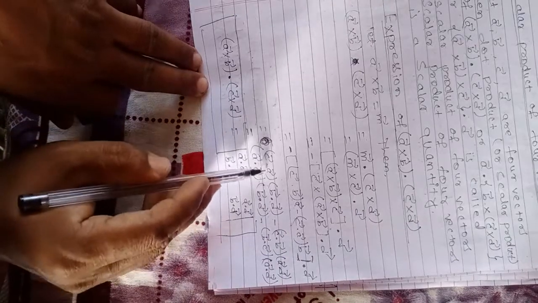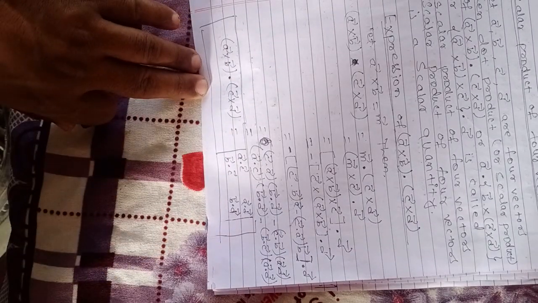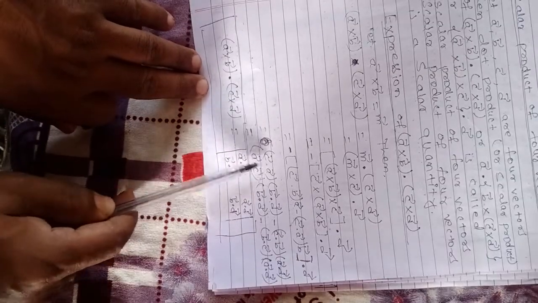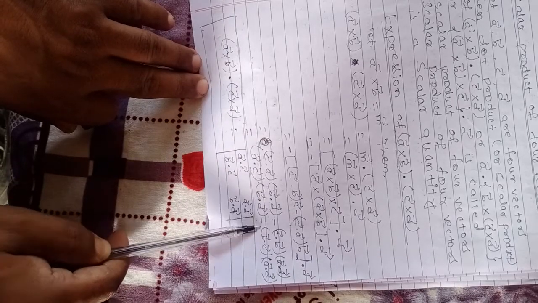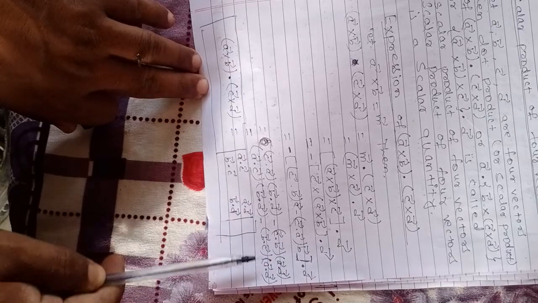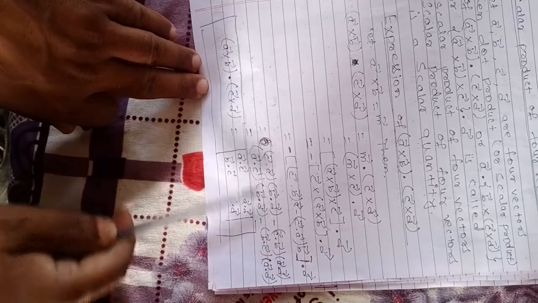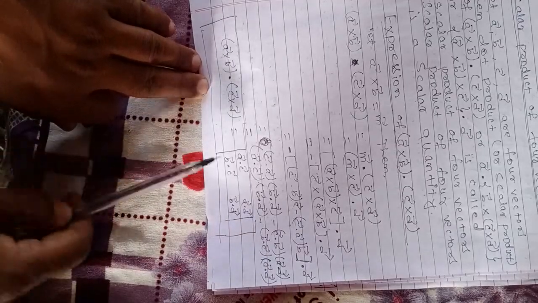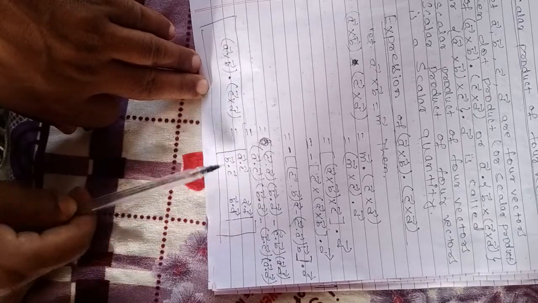Let's arrange it. We know that the dot product is commutative, so instead of c dot a we can write a dot c, b dot d as it is, minus, instead of c dot b we can write b dot c, and lastly a dot d the same. This we can write in determinant form. Writing in determinant form, you will get a dot c, a dot d, b dot c and b dot d.